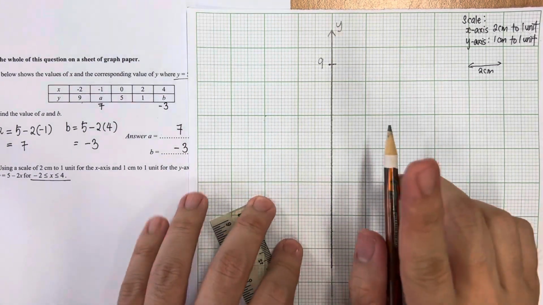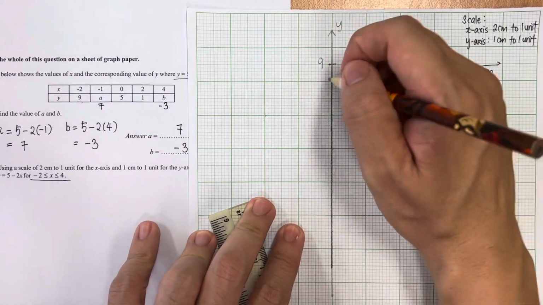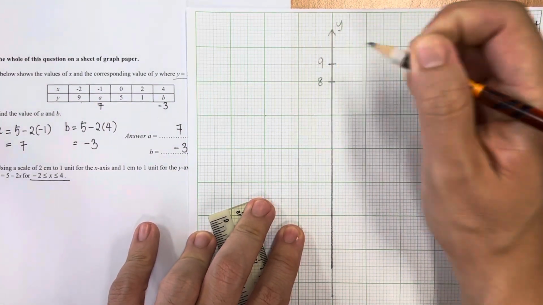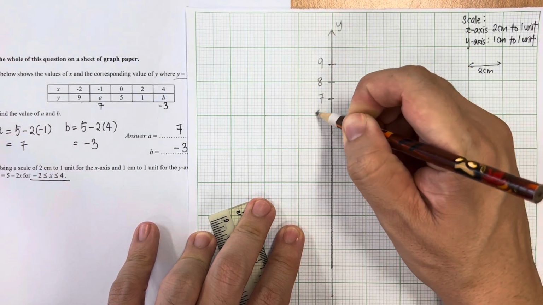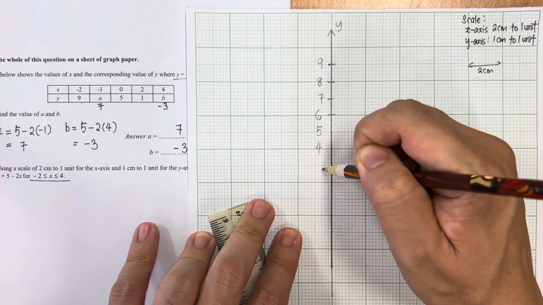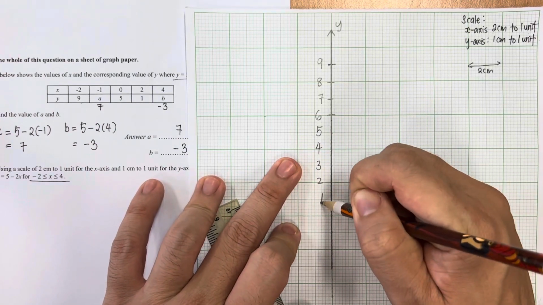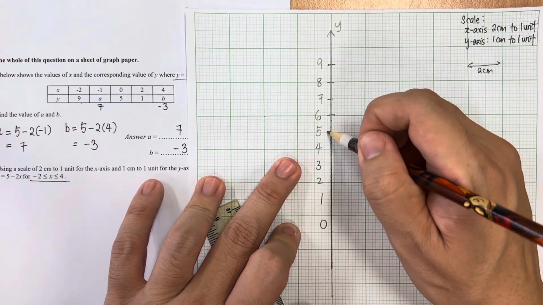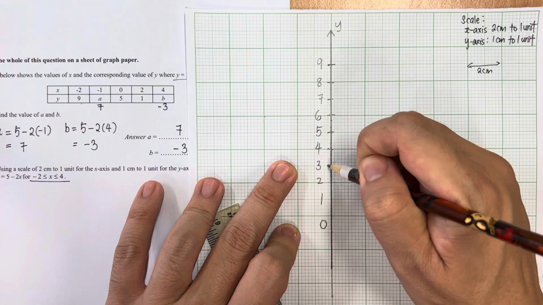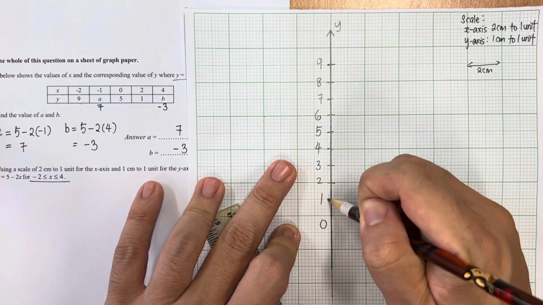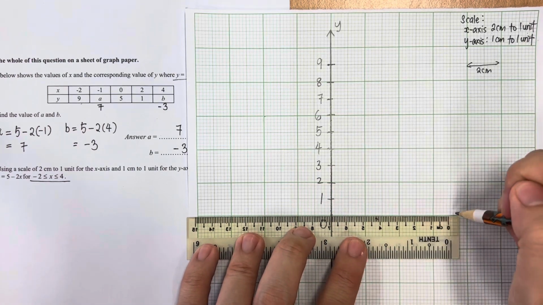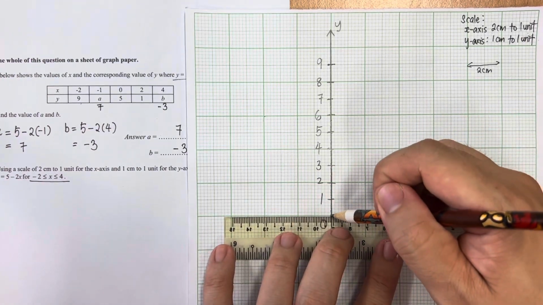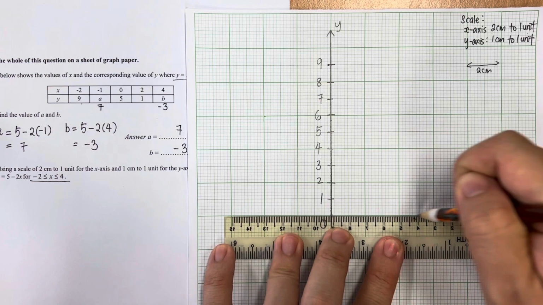Once I make sure that it fits right, then I start to plot already. This is 8, 7, 6, 5, 4, 3, 2, 1, 0, which is the origin. Do make sure you make all the markings. And this happened to be my x-axis.